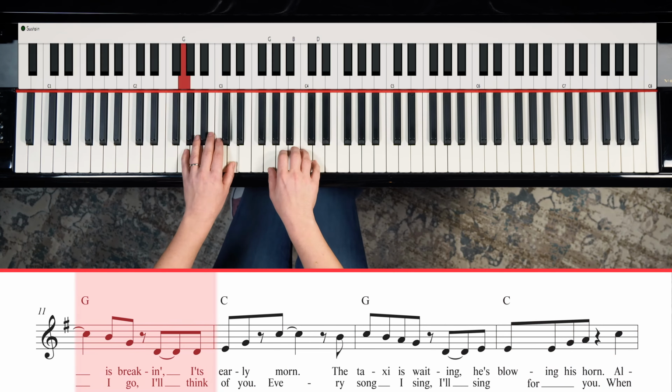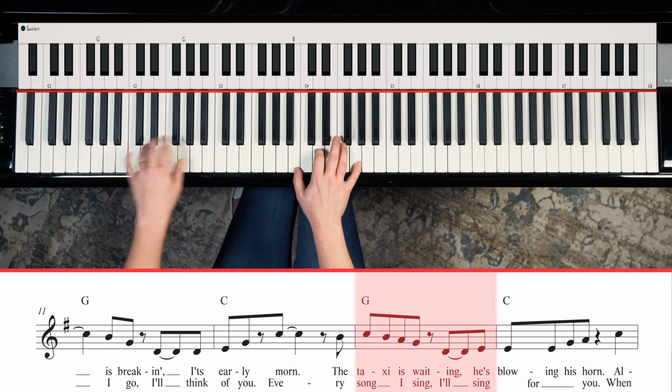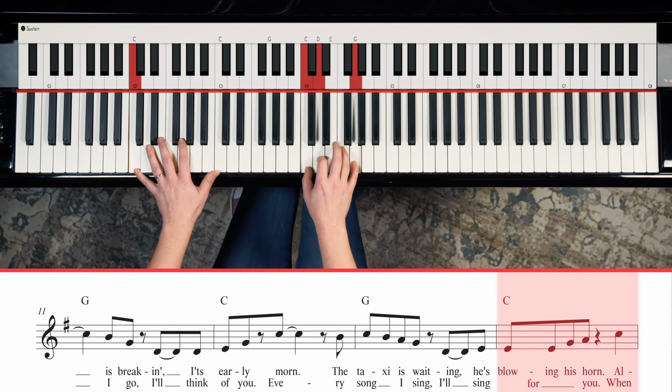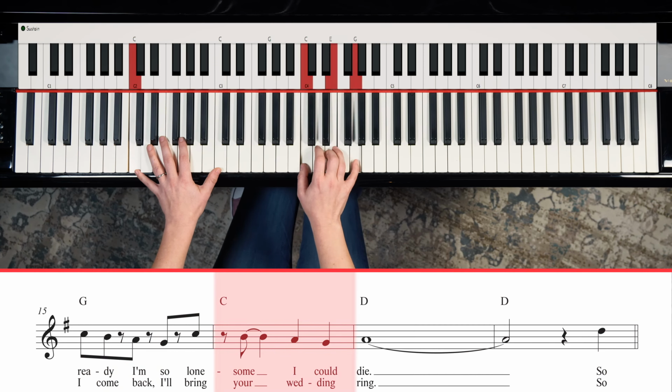The dawn is breaking, it's early morn. The taxi's waiting, he's blowing his horn. Already I'm so lonesome I could die.